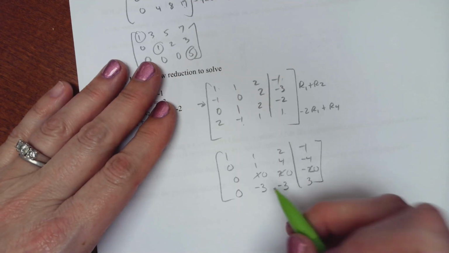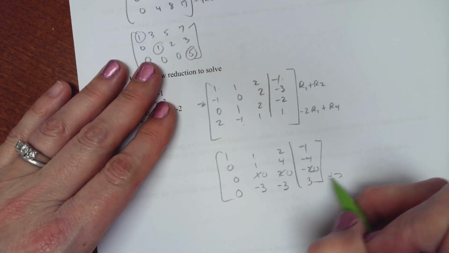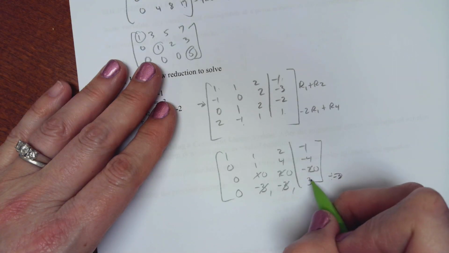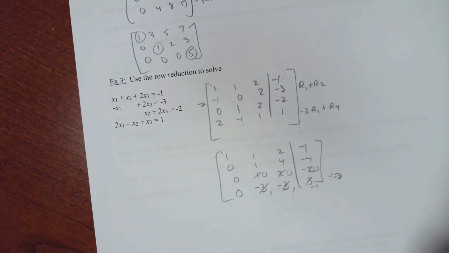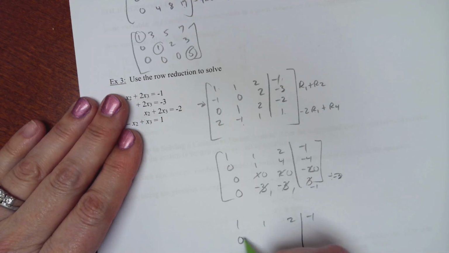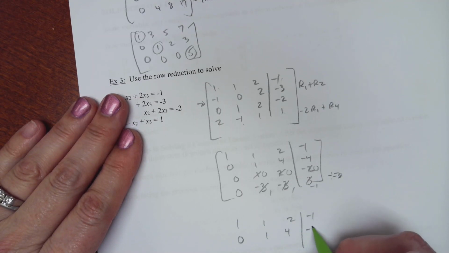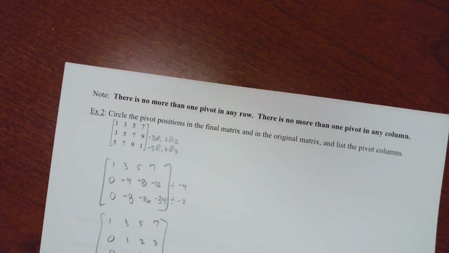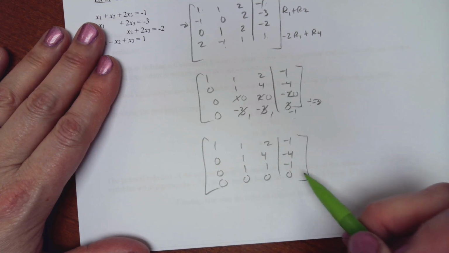Never mind. All right, so let's divide this row by negative 3. So I'm going to get 1, 1, and negative 1. Okay, all right, here we go. So 1, 1, 2, negative 1, 0, 1, 4, and negative 4. I'm going to put this one next, 0, 1, 1, negative 1. And the last one, all zeros. So a lot of times you can just drop that away. You don't really need to write all this.